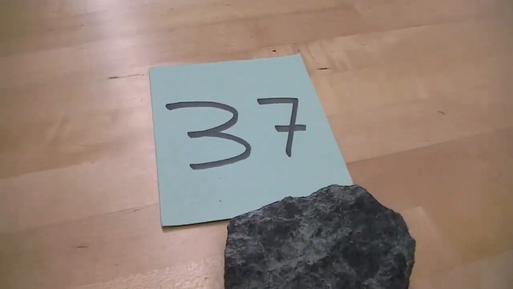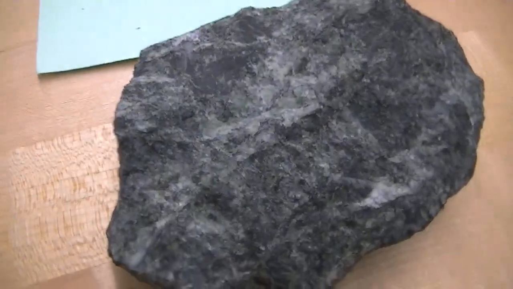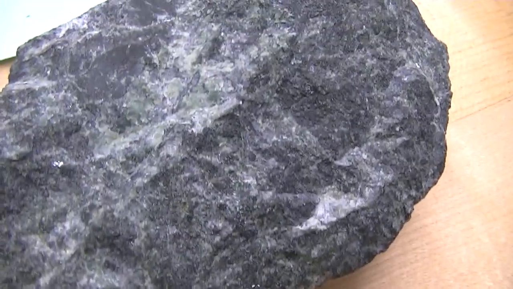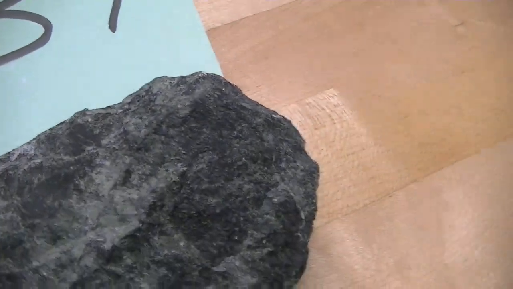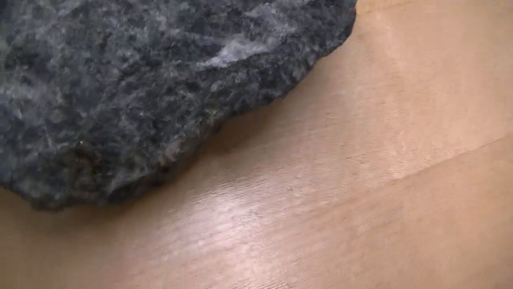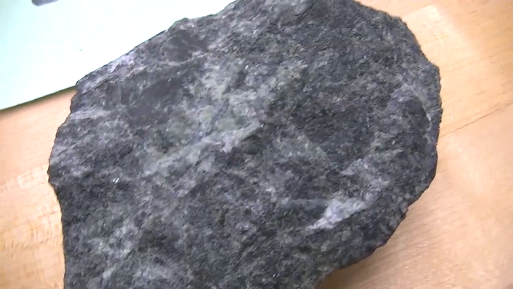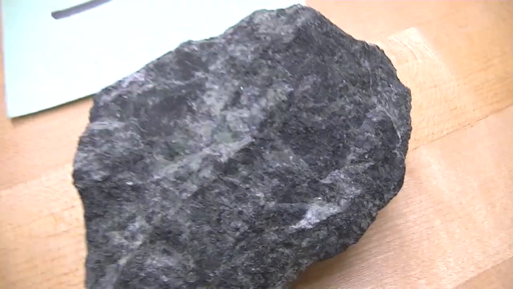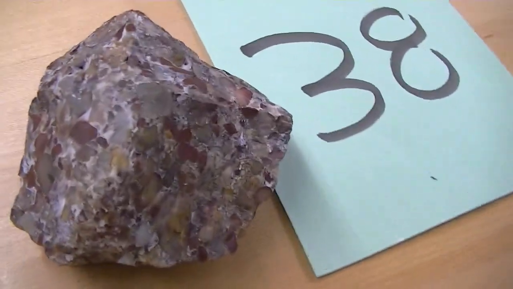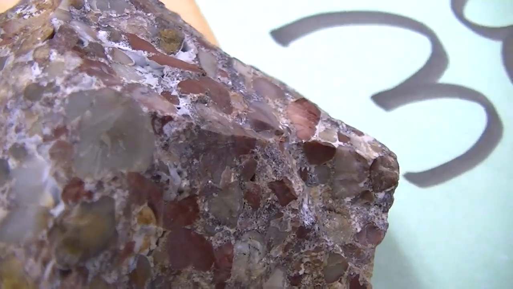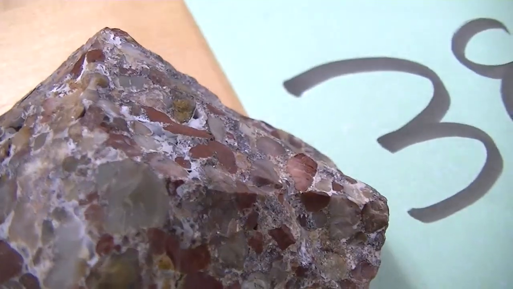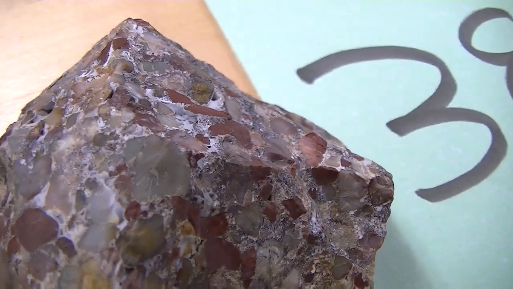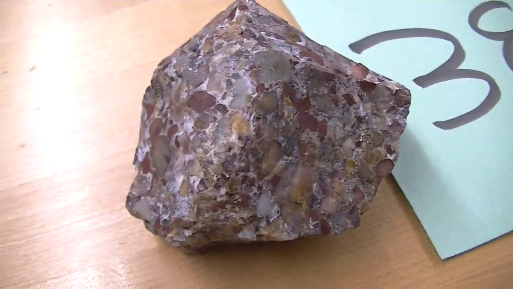37, the green color should give this away. This is actually a piece of greenstone. So this is greenstone, number 37. It is considered a foliated rock, even though this one has no foliation, no layering to it whatsoever. Greenstone. 38. Its parent rock was a conglomerate, or a breccia. So the rock is going to become a metaconglomerate. So this is a conglomerate, or a breccia, that was subject to heat and pressure, and formed into a metaconglomerate.